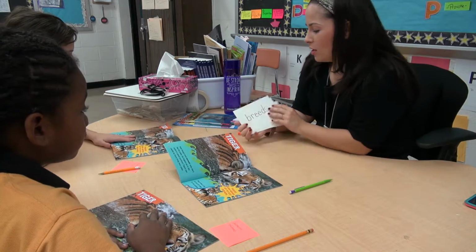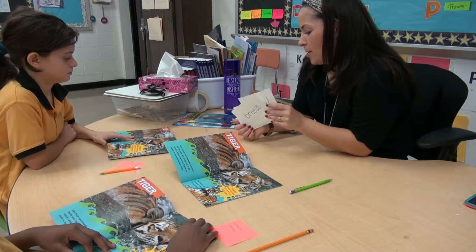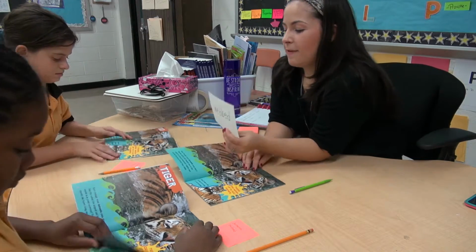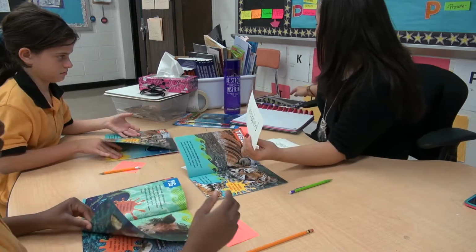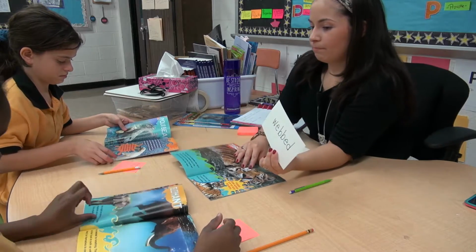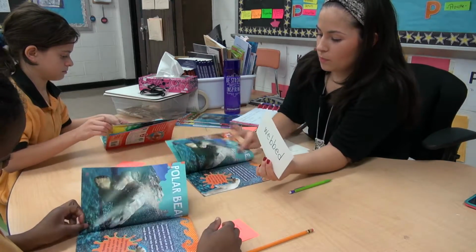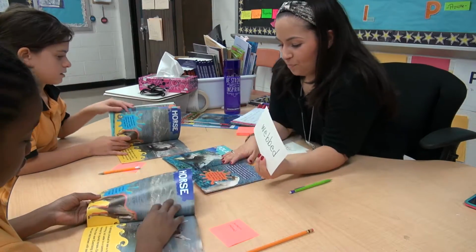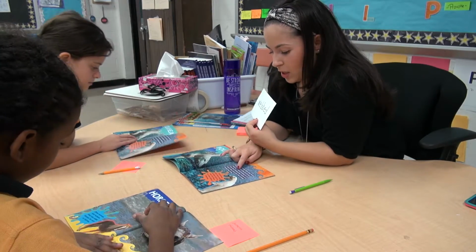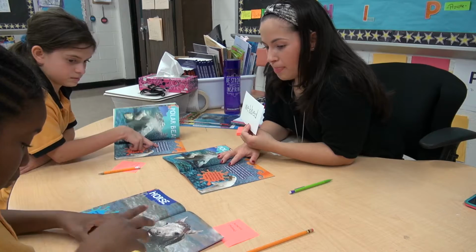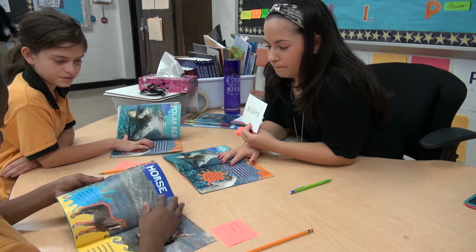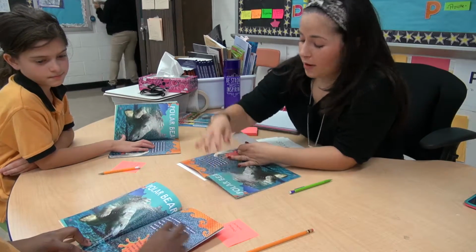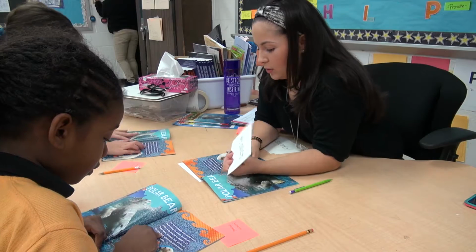All right, let's try another one. Let's try to figure out what the word means. Let's go to page 13 and find webbed. Can you point to the word webbed for me? Okay. Let's read these two sentences together.